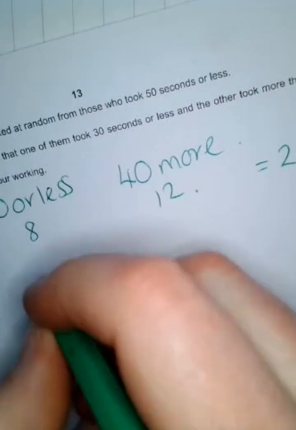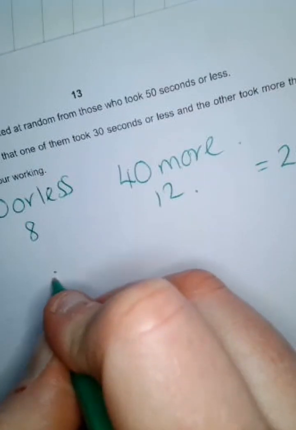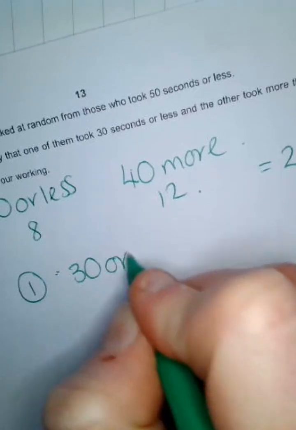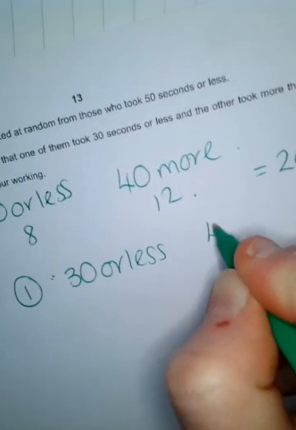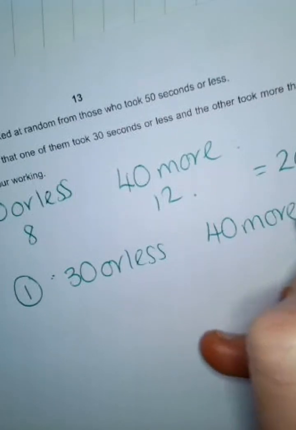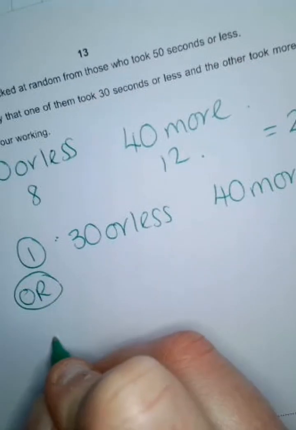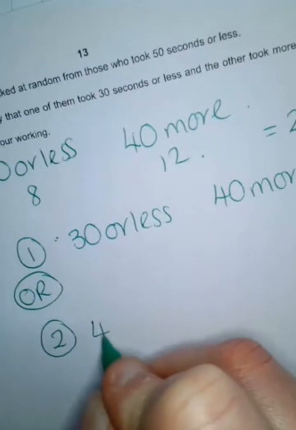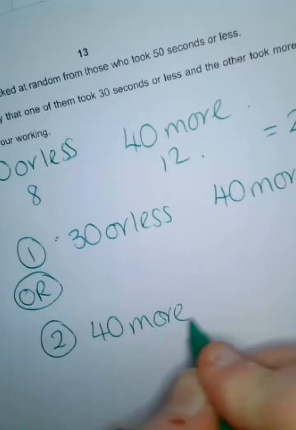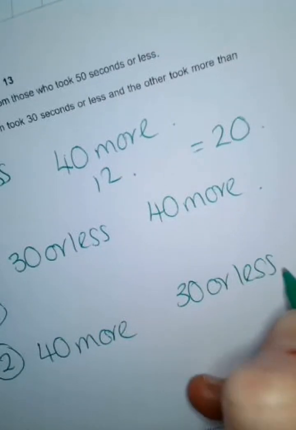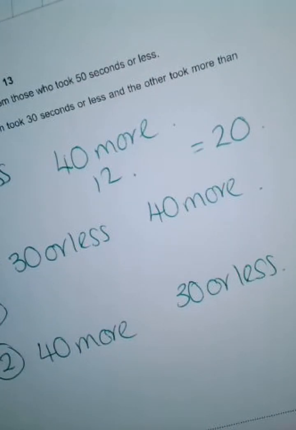Now, the options here: the first person I pick can be 30 or less, and then the second person 40 or more. Or I could do 40 or more for the first person and the second person coming from the 30 or less group. So I've got 2 different options here. And again, this is going to be dependent events.